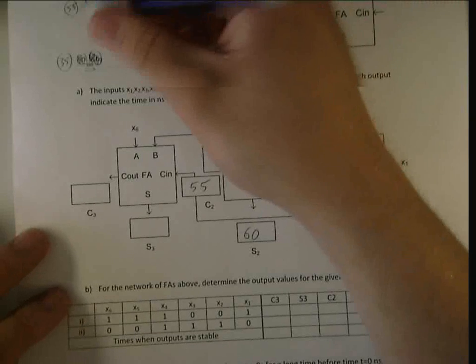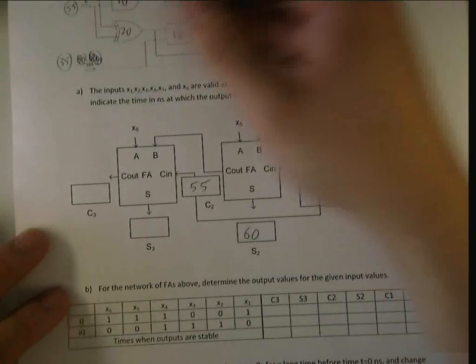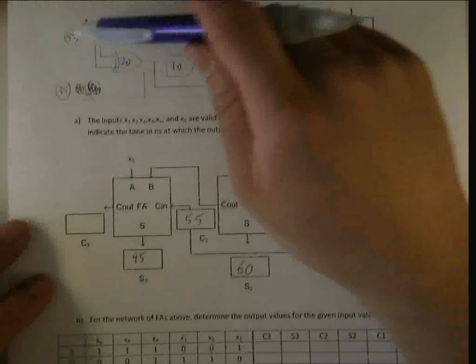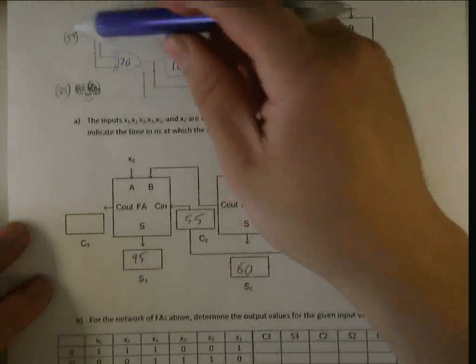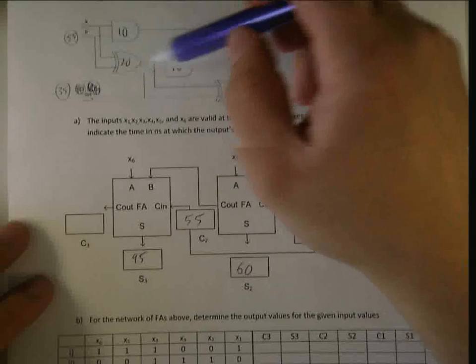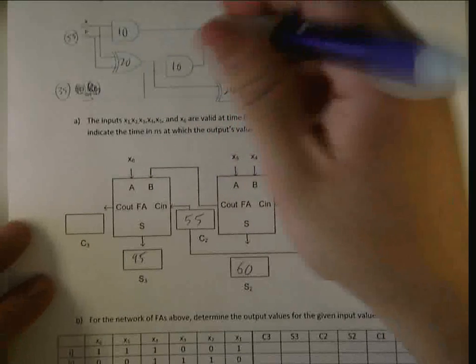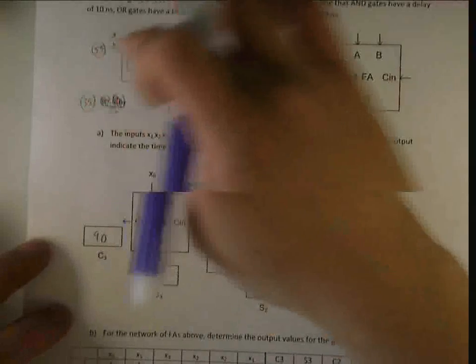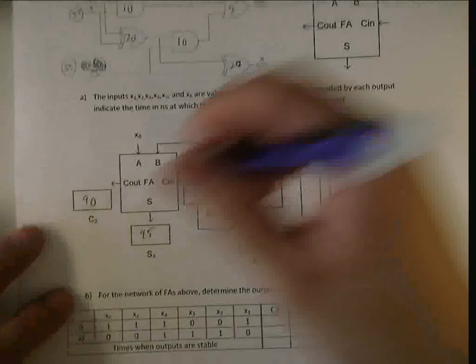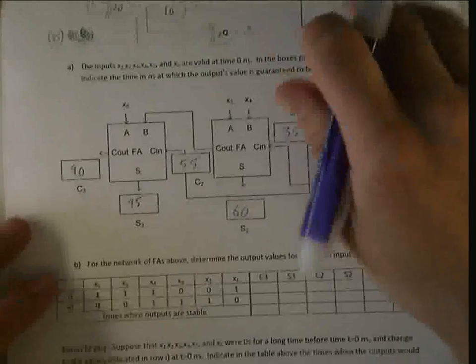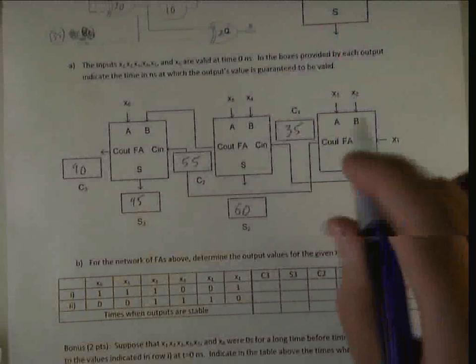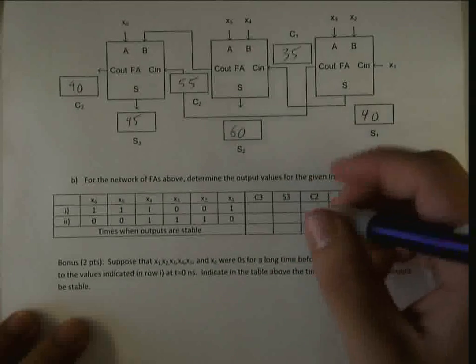So that's one possibility. Or 55 plus 20 plus 20, so that's 95. That's the greater. And then we've got 55 at B. So 55 plus 20 plus 10 plus 5 is 90. So 55 plus 35 is 90. That's the bigger, because 35 plus 15 is just 50. 55 plus 10 plus 5 is 70. So that's the largest amount we can have. So those are my maximum delays, and we have the solutions for this.